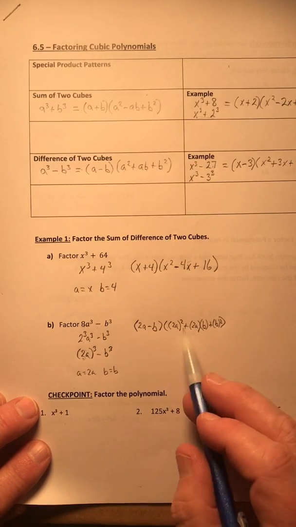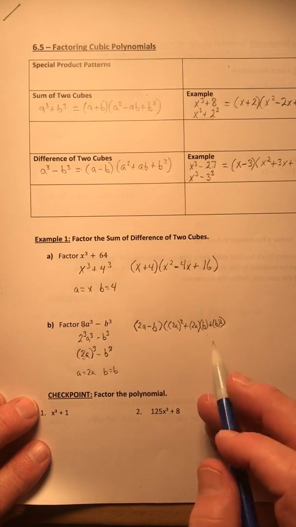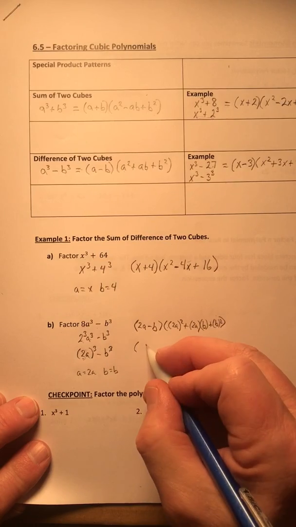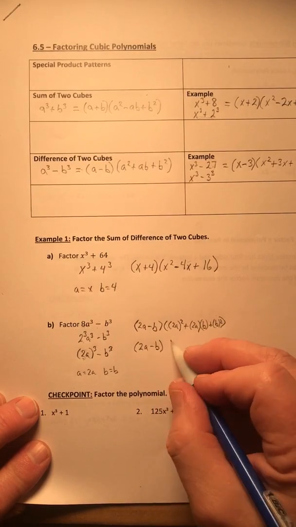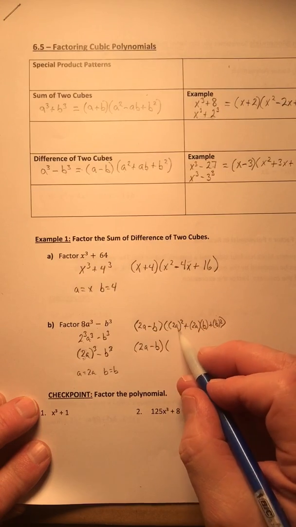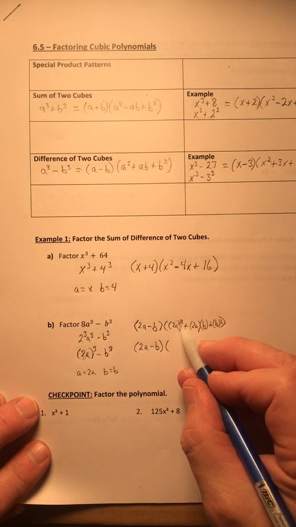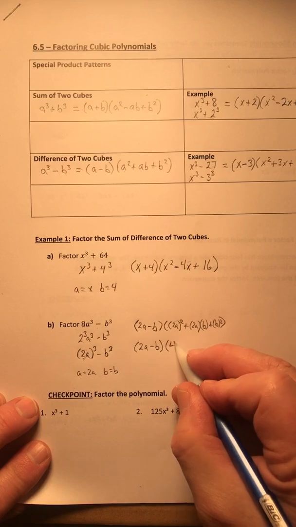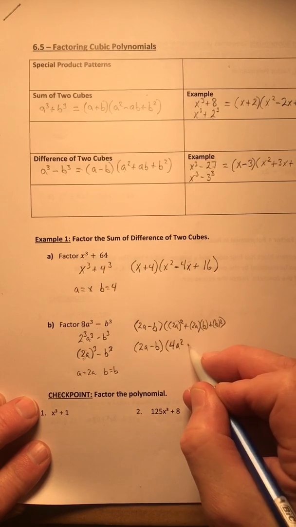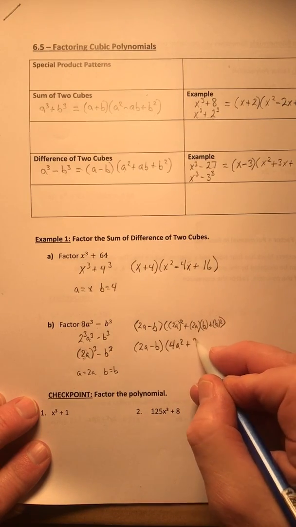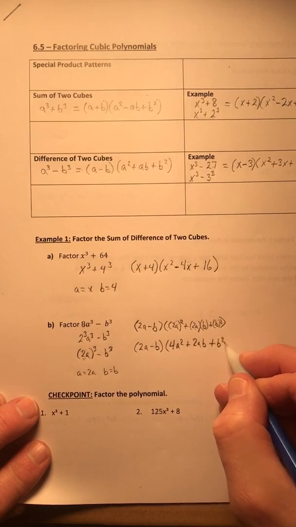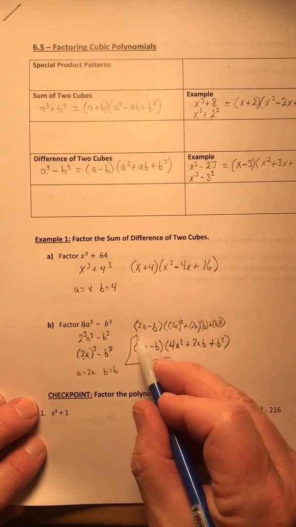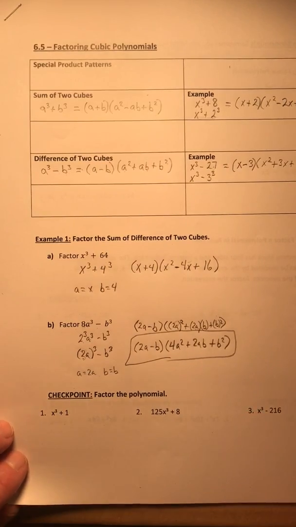All right, so again, I just put the numbers in for the a and the b. So we have 2a minus b. Now, here's where it gets tricky. You got to make sure you square the 2 and the a. So it's going to give us 4a squared, plus 2a times b is 2ab, plus b squared is just b squared. And we'll leave it just like that. So that's what our answer would look like.